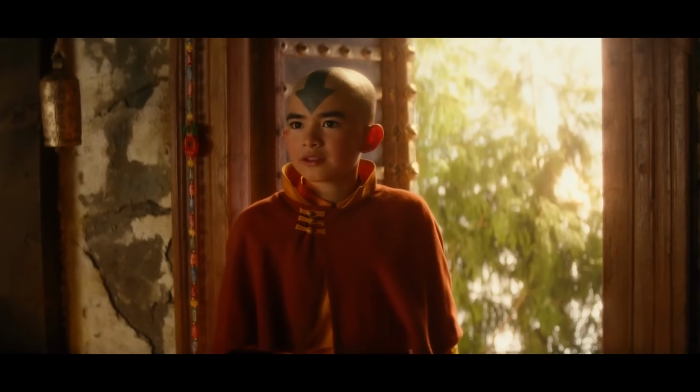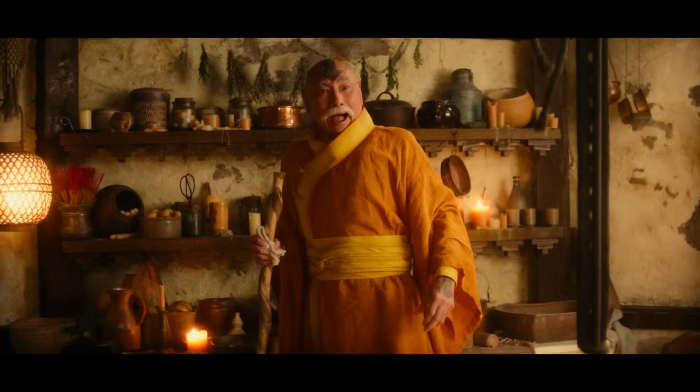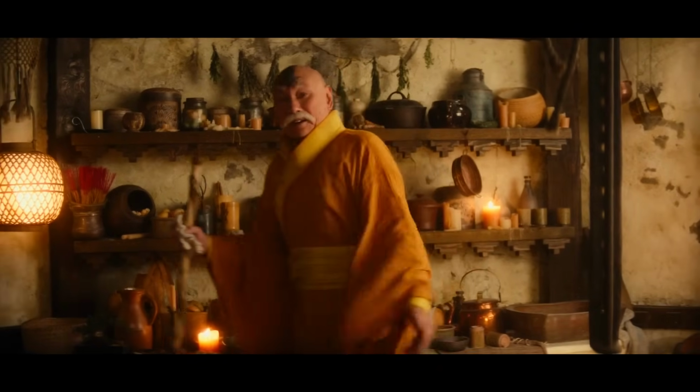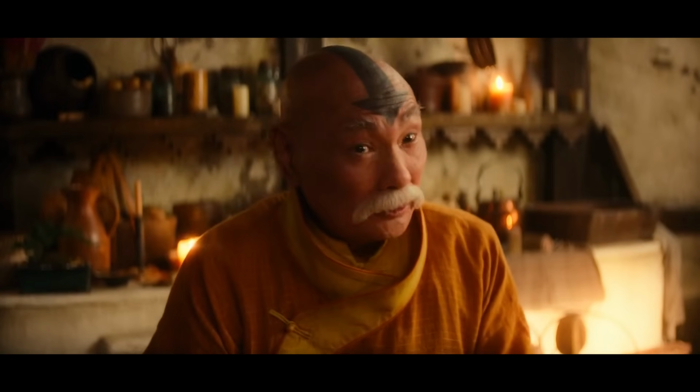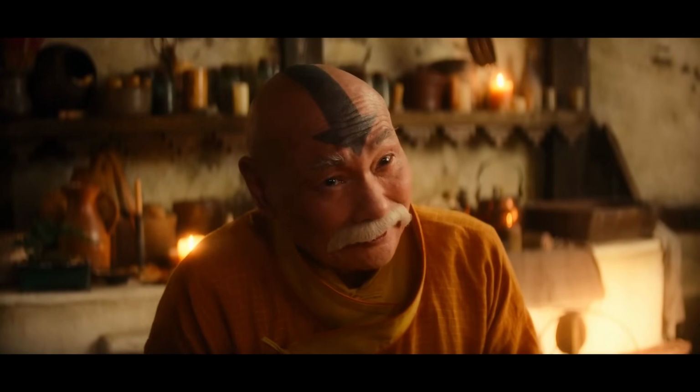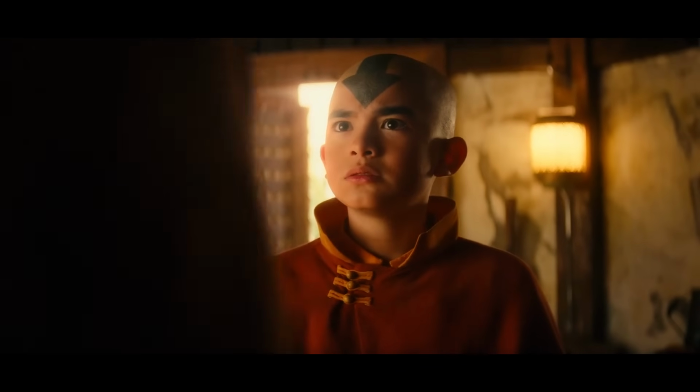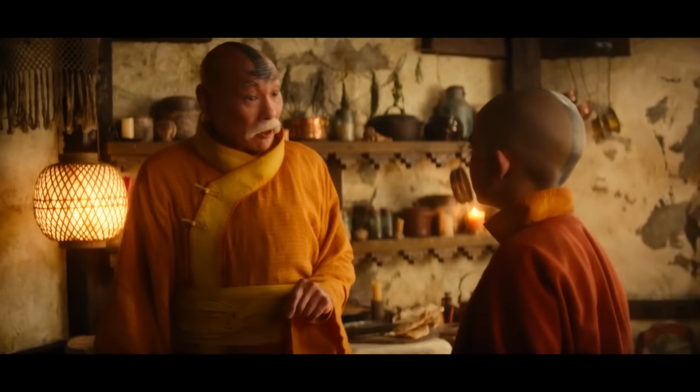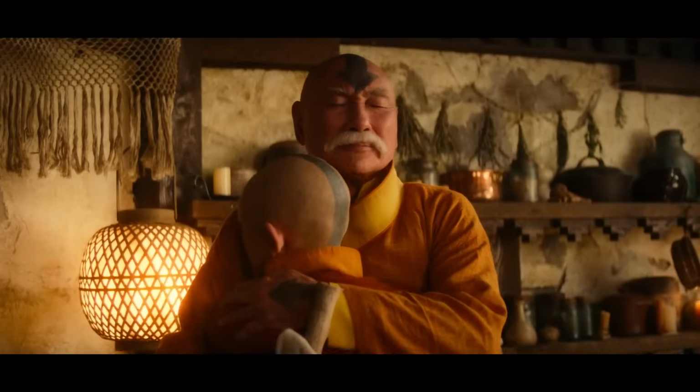Aang's reunion with Monk Gyatso in the spirit world is a new addition to the story for the Netflix version. Monk Gyatso is given more prominence in the Netflix version. He acts as a link to Aang's prior life and as the main figure around which he learns to process grief. So this new appearance is added as a bookend to Aang's attempt to find closure.